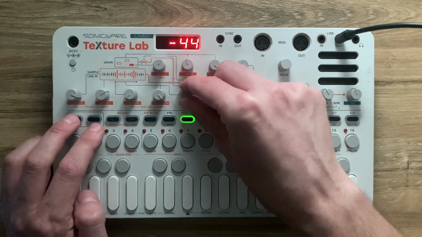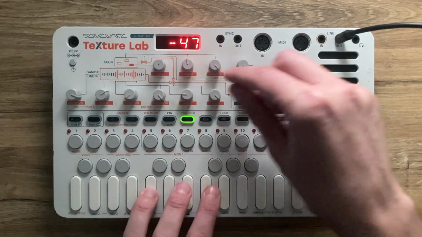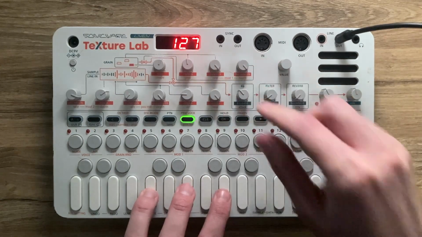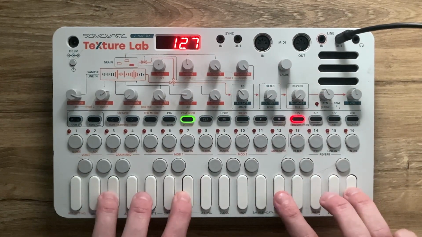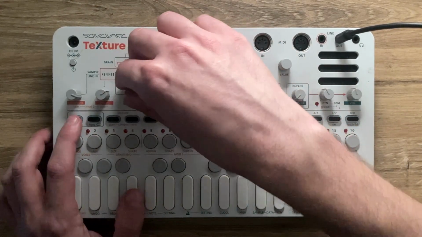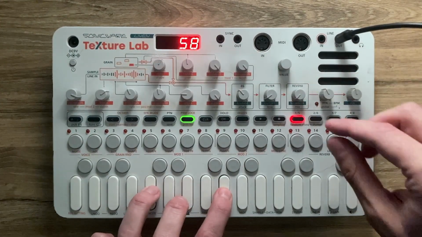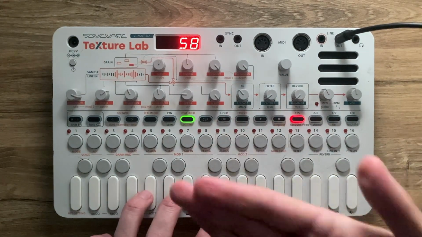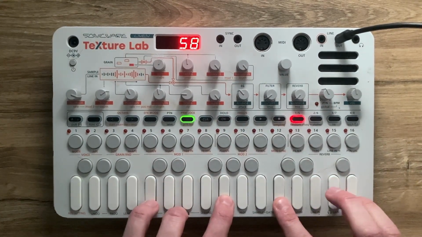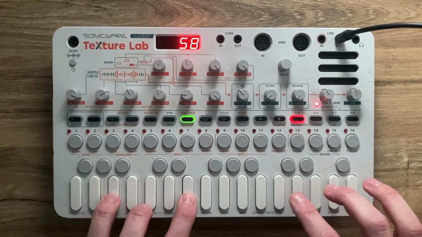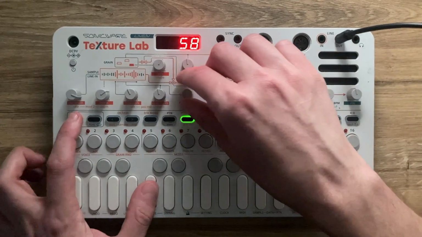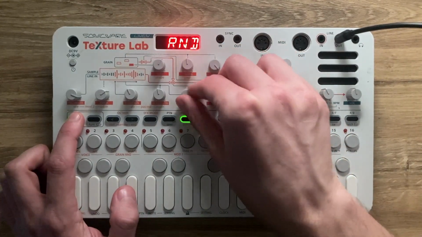So let's try turning the speed down. Granular blend all the way up. Let's randomize the playback. The position of the playback, I should say. Try also randomizing the direction.